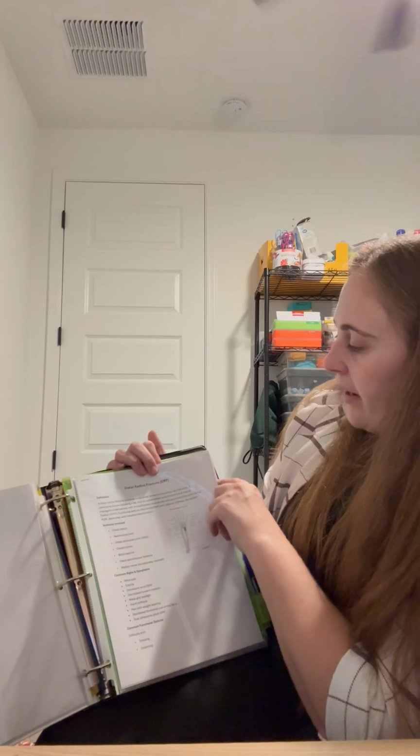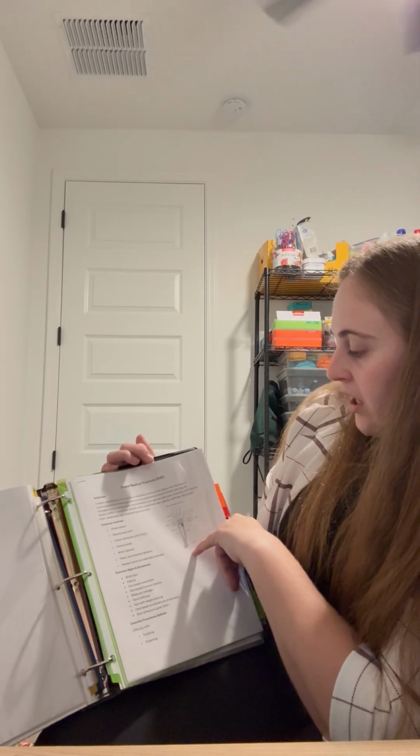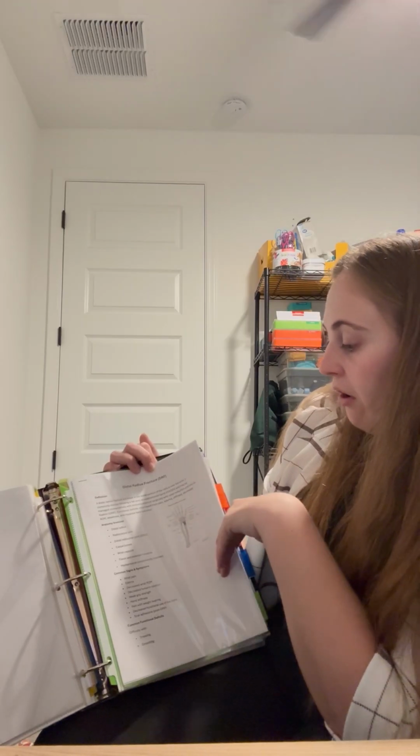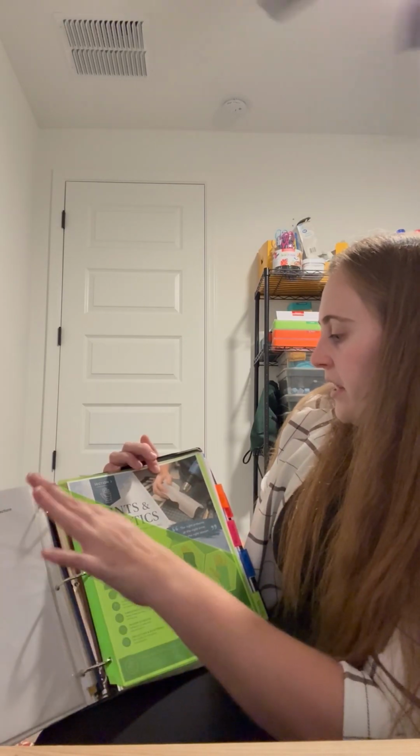Evidence-based stuff. And then my last one was a distal radius fracture, because this is a very common fracture that happens, especially with falls, that we may see.